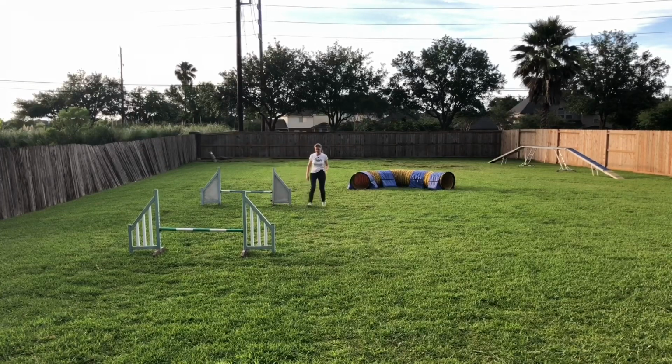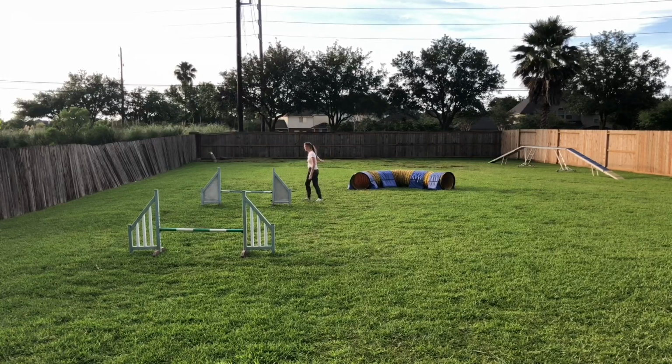Our dogs can do a full loop-de-loop wrap here to this jump. And we could take our dogs, as they're coming out of this tunnel, and send them to the far wing and slice this way and then head back to that jump.